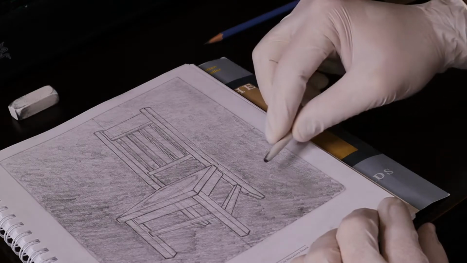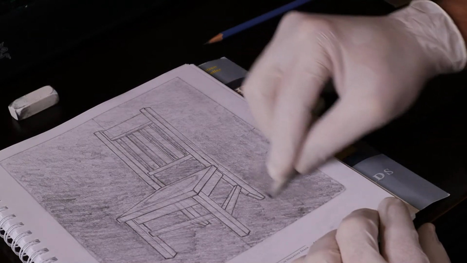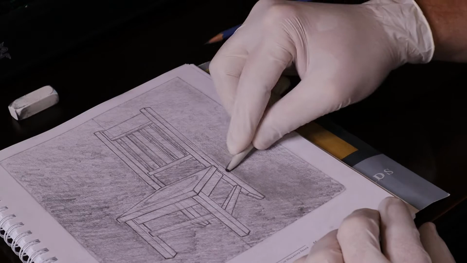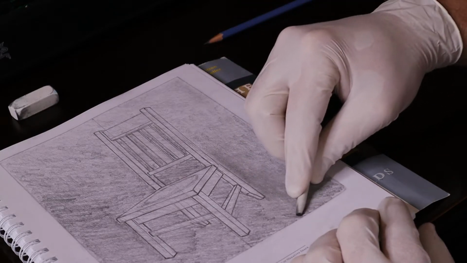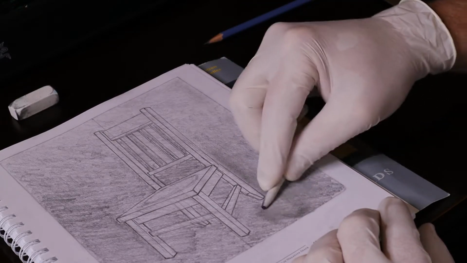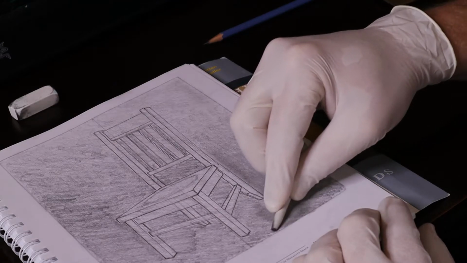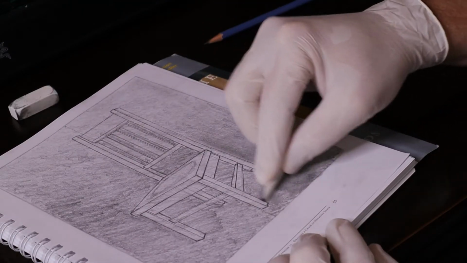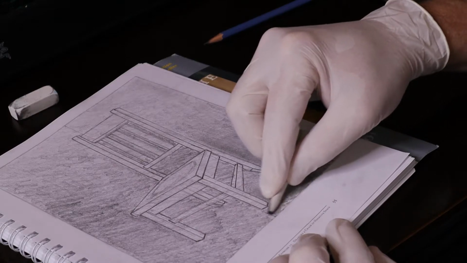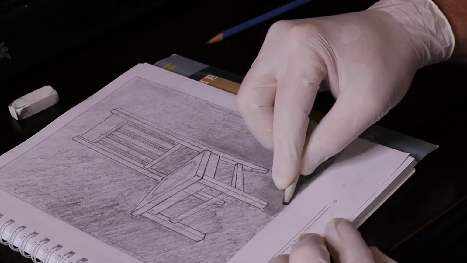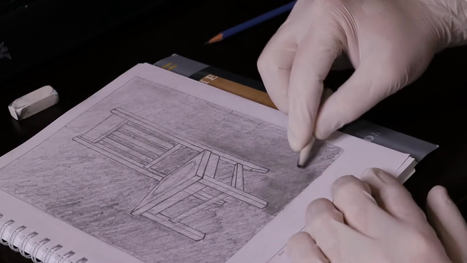Let's go in now with our little cardboard tool here and try to create this softening effect of the background.